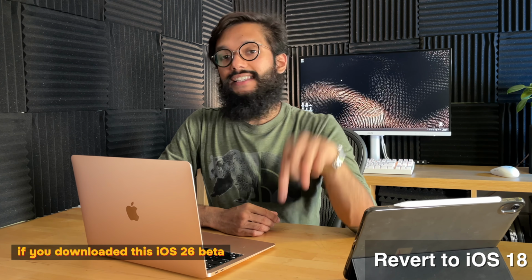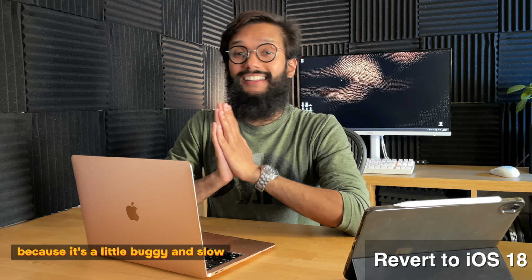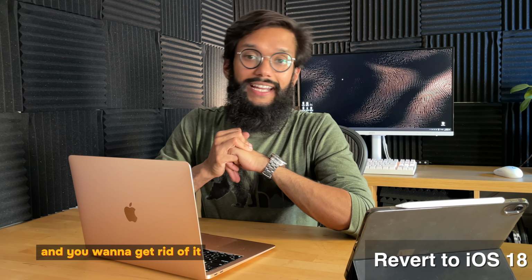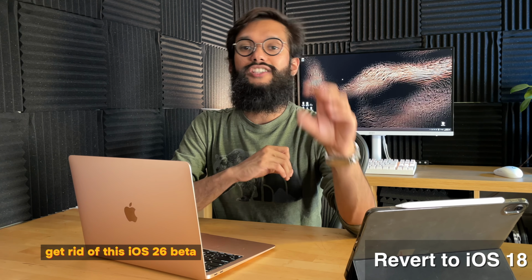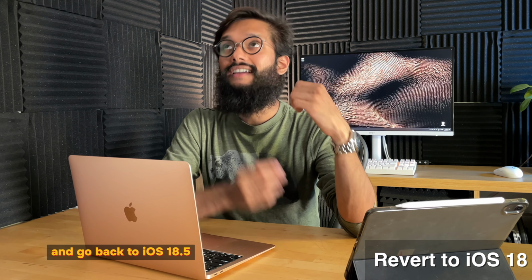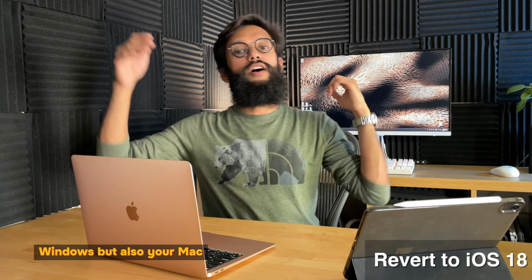If you downloaded this iOS 26 beta and now you're having some regrets because it's a little buggy and slow and you want to get rid of it, we have a video showing you exactly how to get rid of this iOS 26 beta and go back to iOS 18.5. We demonstrate it on Windows, but also your Mac.